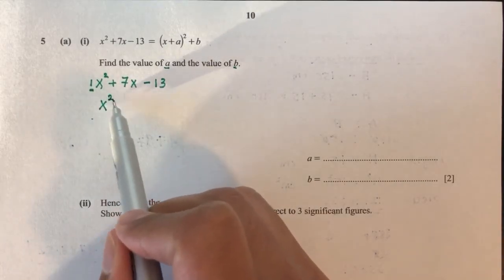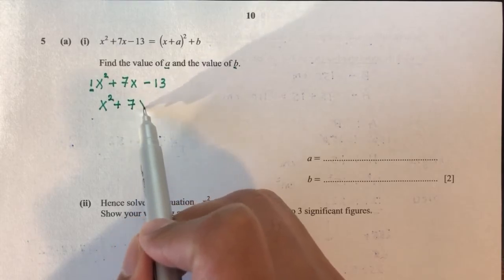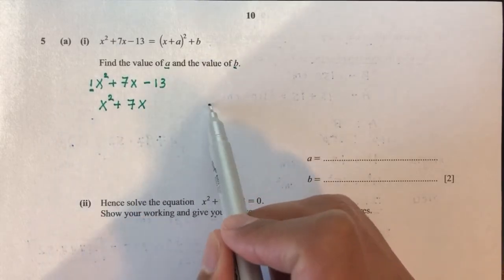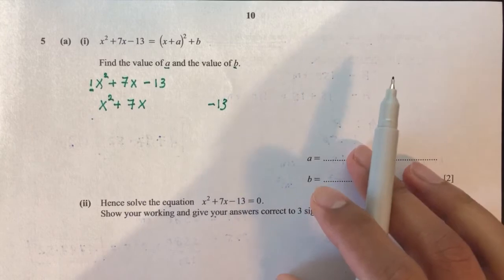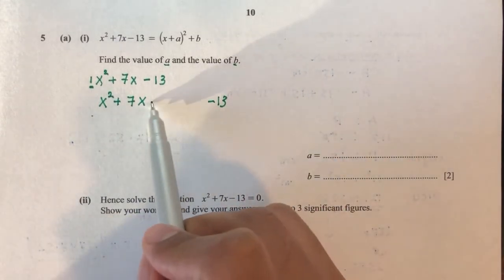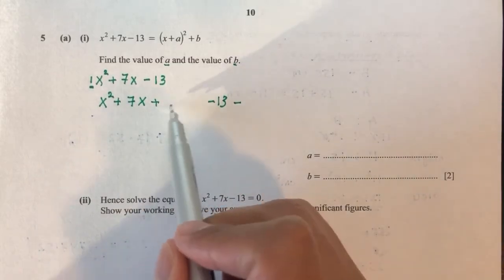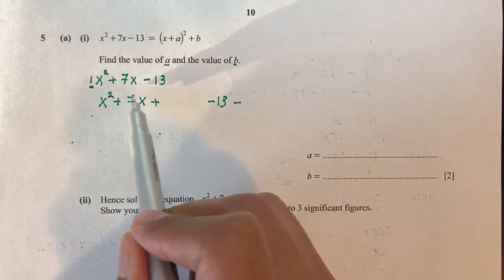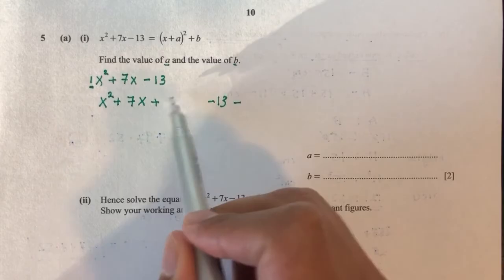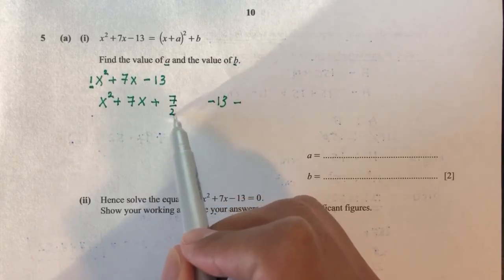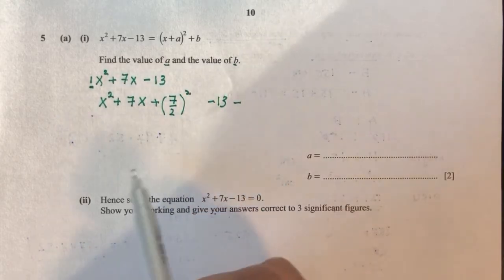Step 2 will be to write this and this, leave some space here, minus 13, and we'll see what happens. We have to add a number here and subtract the same number here. The number we add will be this divided by 2, which is (7 divided by 2) squared.